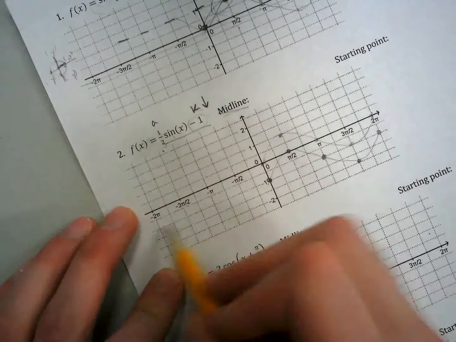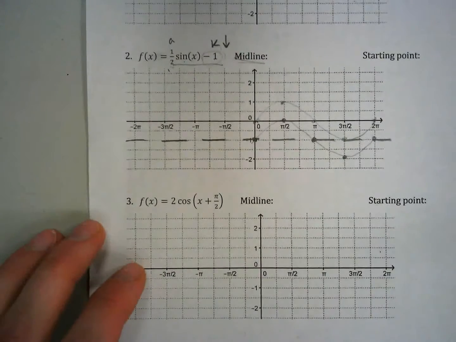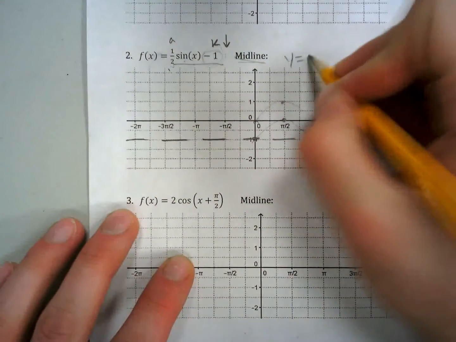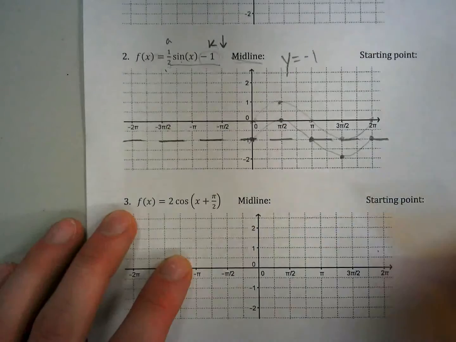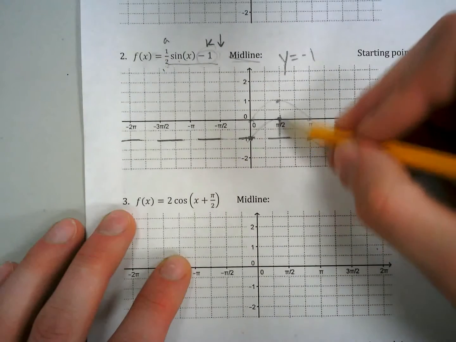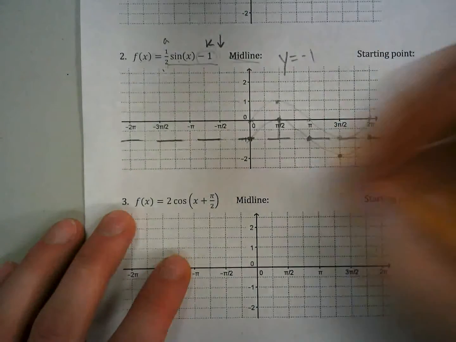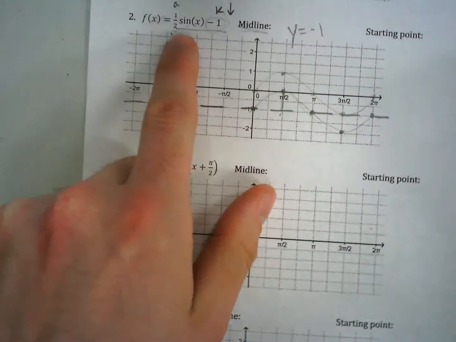Right now, the midline goes right here to -1 because we got shifted down 1. There's our midline, y equals -1. This one that we just lightly sketched, the amplitude here is 1, right? That's how far from the midline up that shows. But this says the amplitude needs to be 1/2.